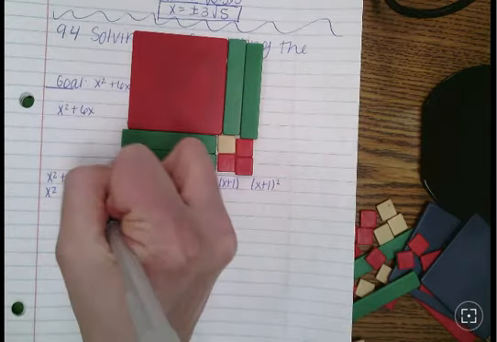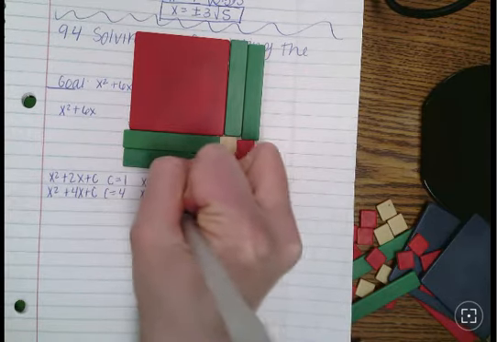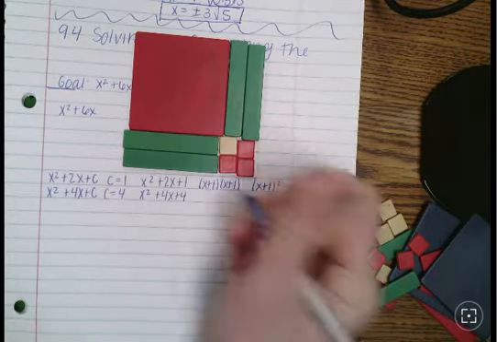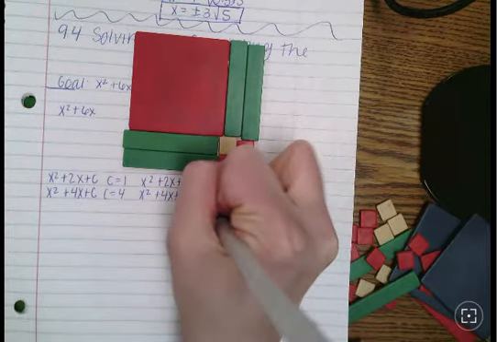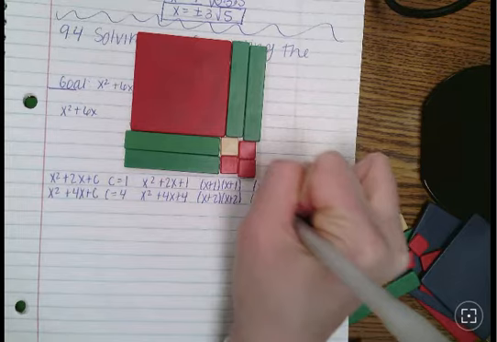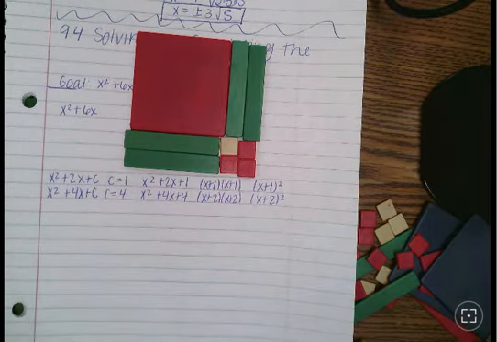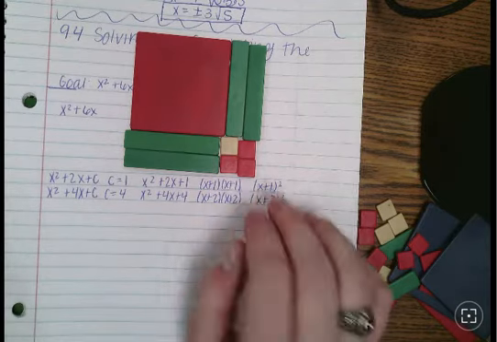Okay, so c is 4 here. So we've got x squared plus 4x plus 4, which factors into 2x plus 2, x plus 2, which turns out to be x plus 2 squared. And you're probably like, is there a pattern? There sure is. Let's keep going.